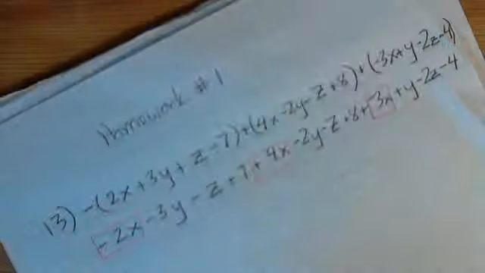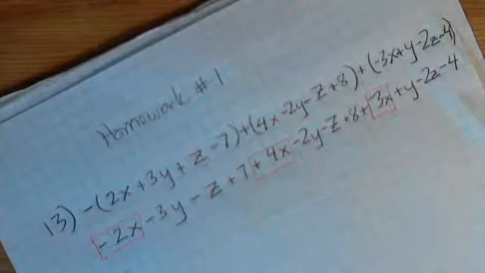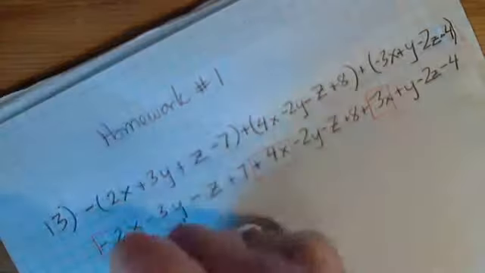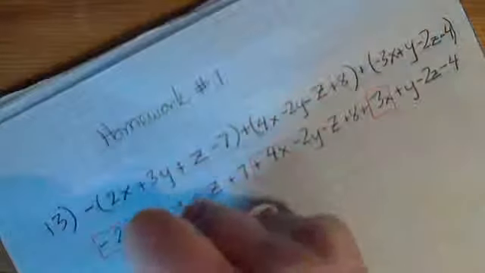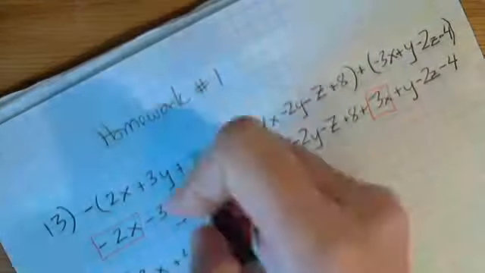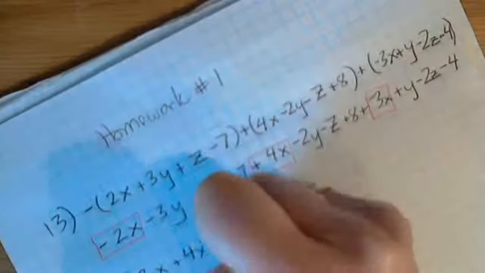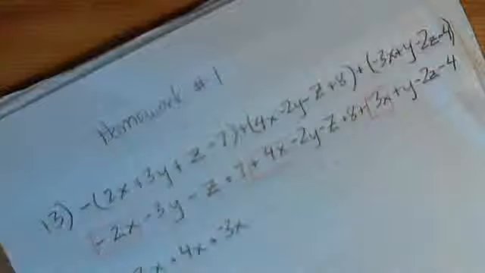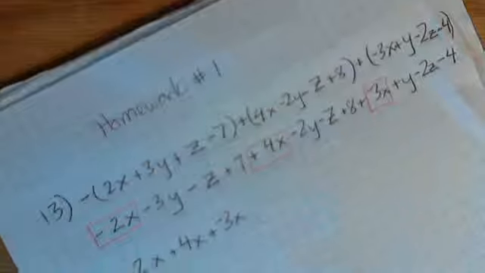Alright, so now if I rearrange the order, which normally you would do this part in your head, but I'm going to write this out for you so you can see what I'm doing in my head. I'm going to be putting together a negative 2x plus 4x and plus a negative 3x, or subtract x. And then I'm going to crunch that down.